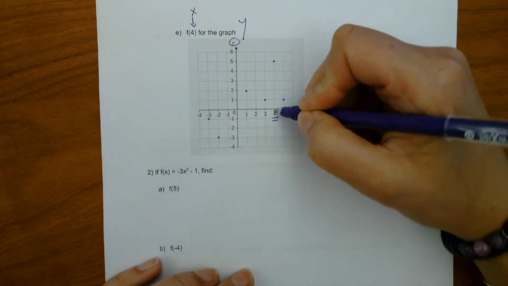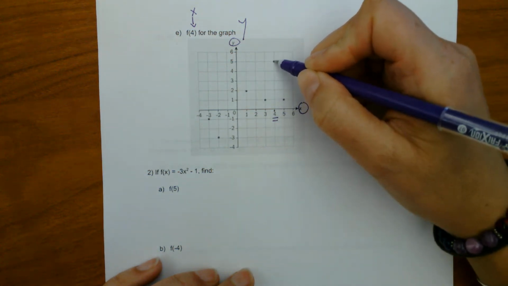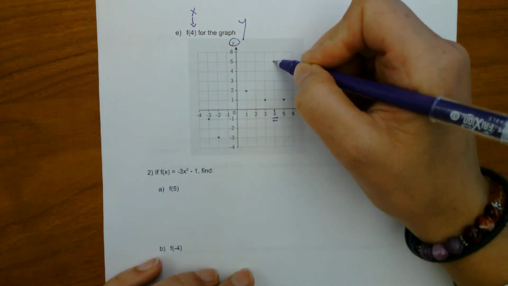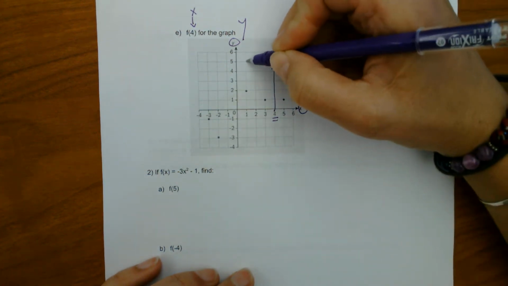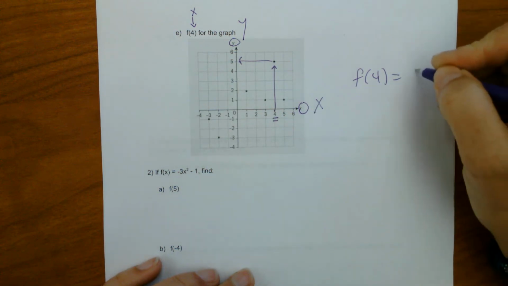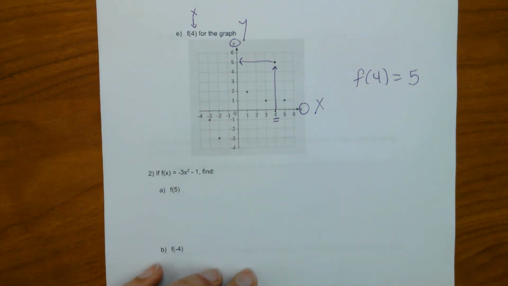And we want to find what the corresponding y value will be. So we go to 4, and we go all the way up or down until we get to the point. The point's right here. Here's the point. Let's find out where we come out, and that is going to be 5. So we input 4, we get an output of 5.